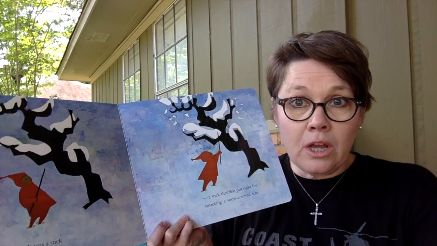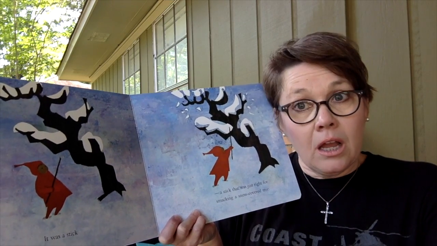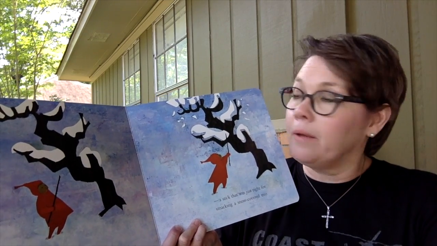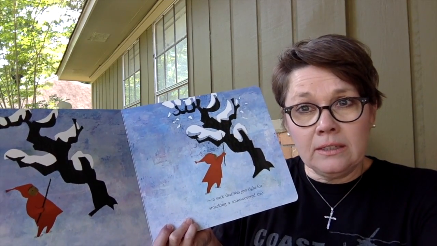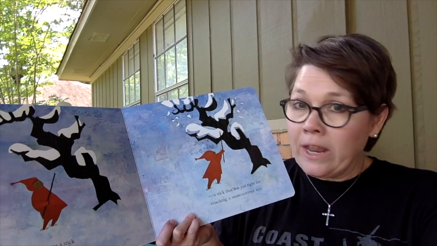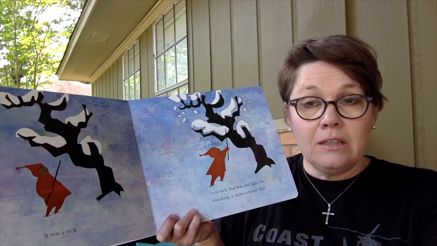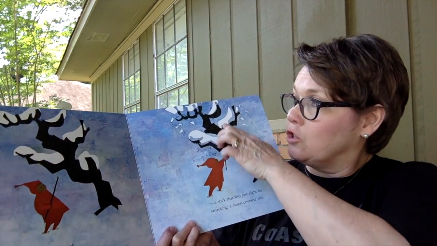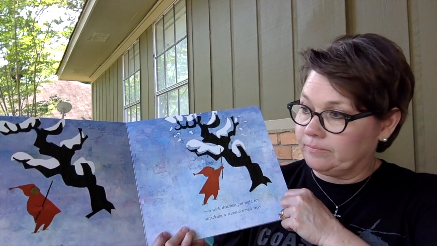You think it's winter time? Why do you think it's winter time? That's right, because there's some snow and it snows in the wintertime. But look at the tree. Does the tree have any leaves? No, it doesn't. And in the wintertime, what happens to the leaves? That's right, they fall down in the fall, and so the trees don't have leaves when it gets wintertime. You're right.